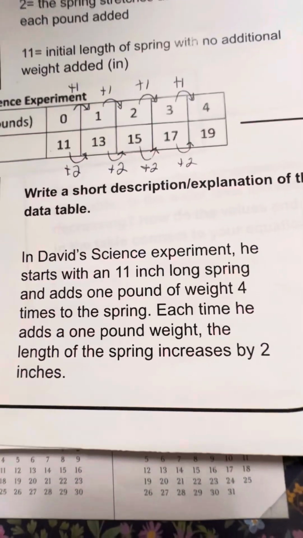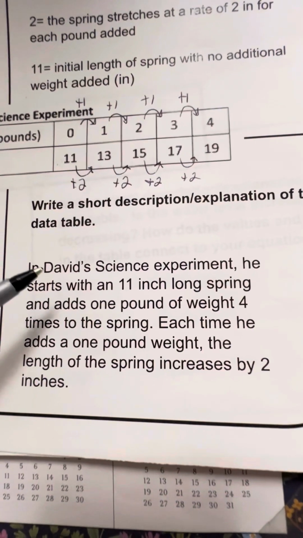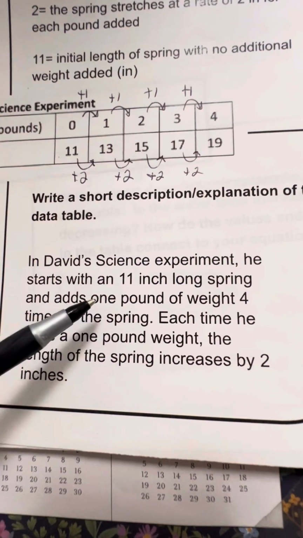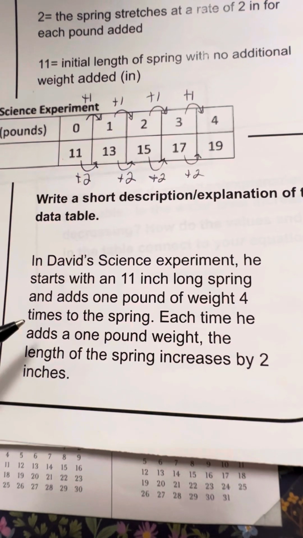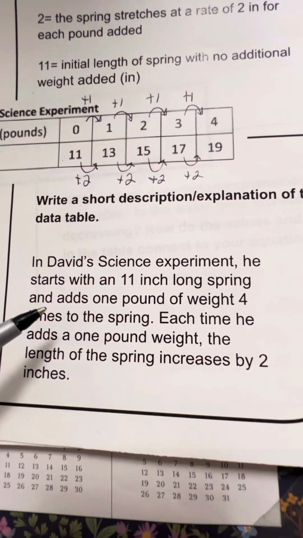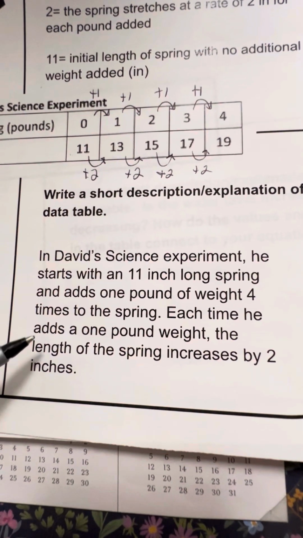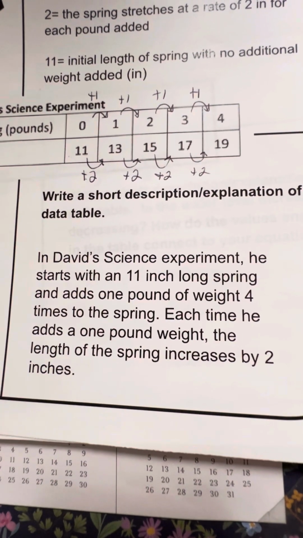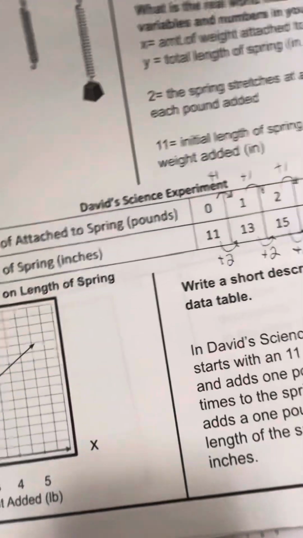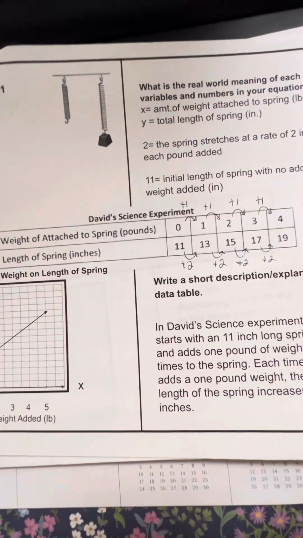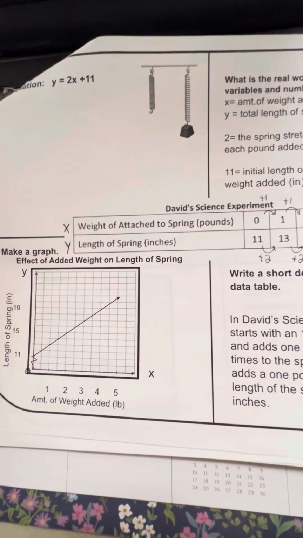We're asked to write a short description and an explanation of the data table. So in David's science experiment, he starts with an 11-inch long spring. He adds 1 pound of weight each of the four times to the spring. And each time he adds it, he gets 2 inches longer on that spring. So that is basically an overview of how you could use this in the real world with a question where you have to compile all of these pieces of data into one big document.